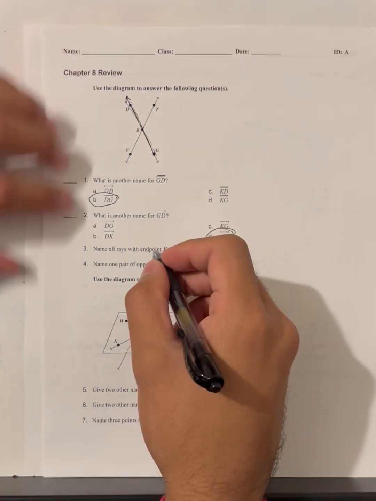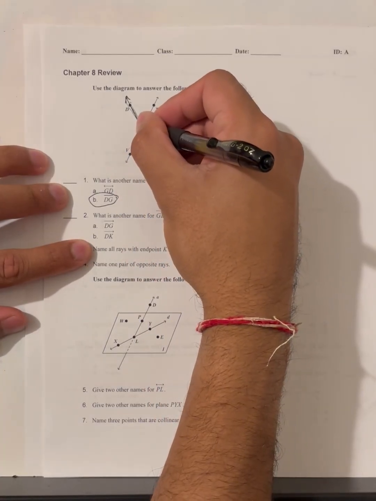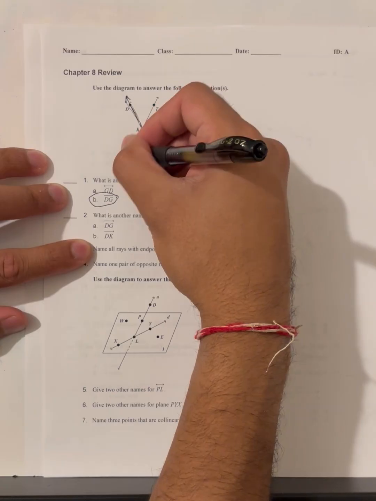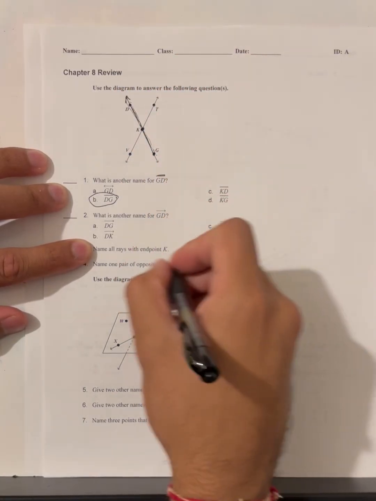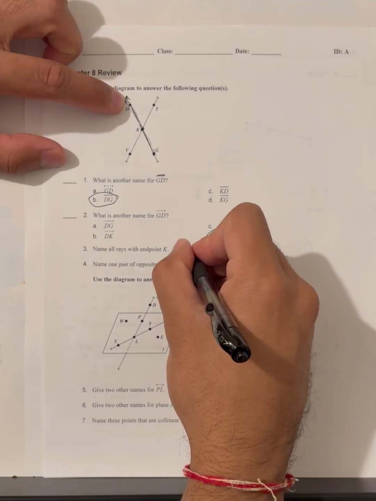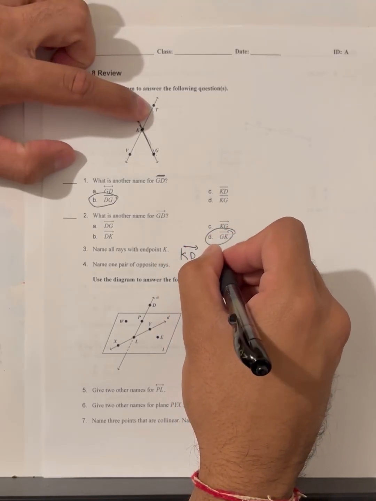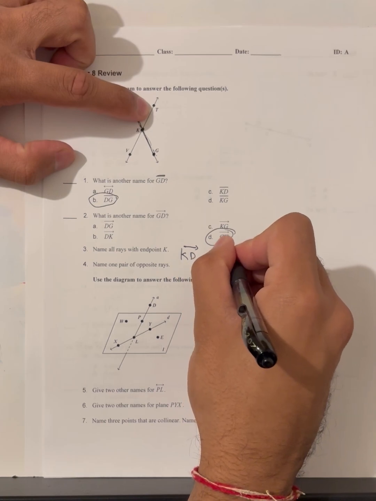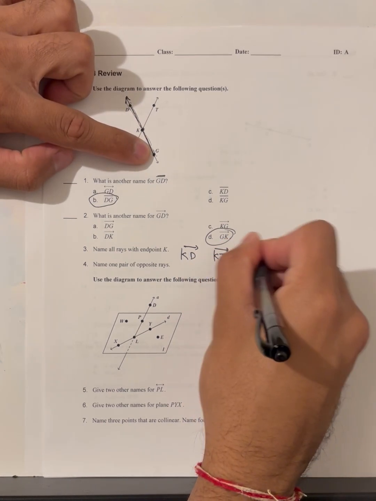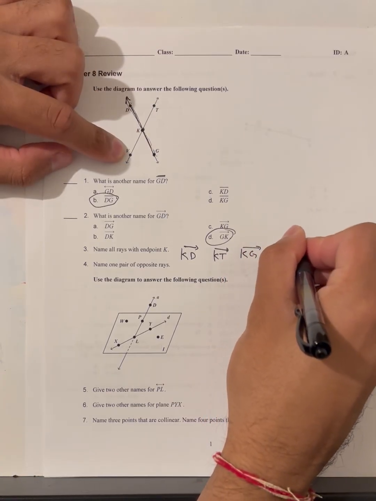Okay, name a ray that ends with D or ends with K. If you look at this K, all the rays that shoot off in all these directions are rays that start with K. So KD, and we would write it like that, where we have an endpoint and an arrow facing one direction. KT with the arrow facing one direction.